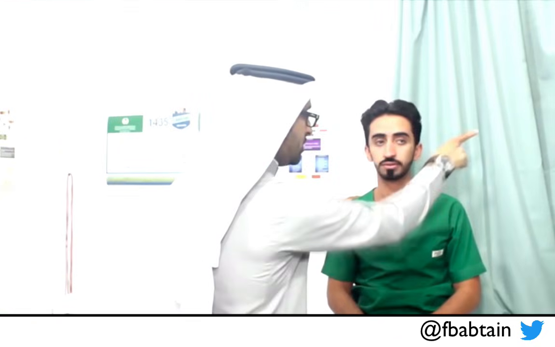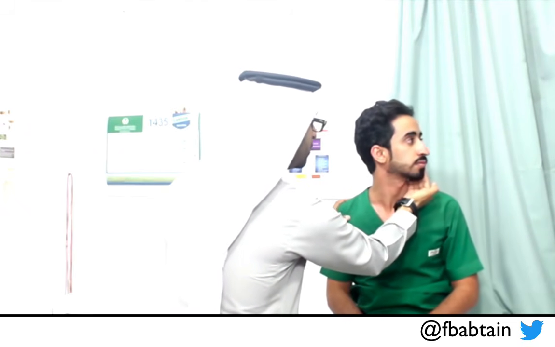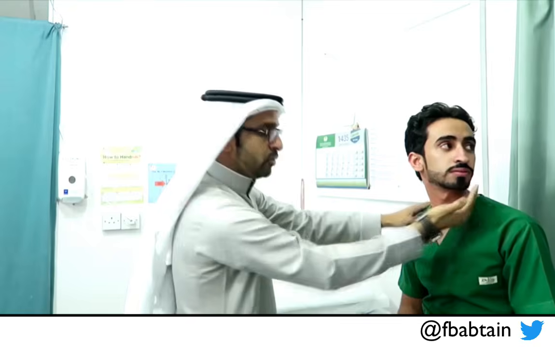Next will be the sternocleidomastoid. I will examine the right sternocleidomastoid. Muhammad, look to the left. So this is the right sternocleidomastoid. The function of each muscle is to deviate the head contralaterally. I will apply resistance to see how strong the muscle is. Muhammad, try to look to the left. Don't let me push your head to the right. Resist me. So I'm examining the right sternocleidomastoid by resistance, pulling the head to the right, which was very strong. Now I'll do the other side.